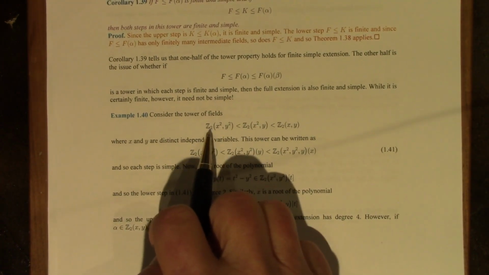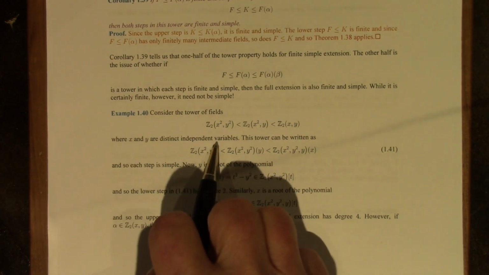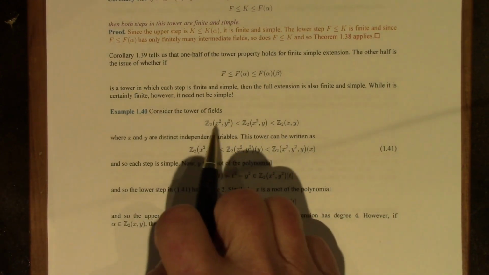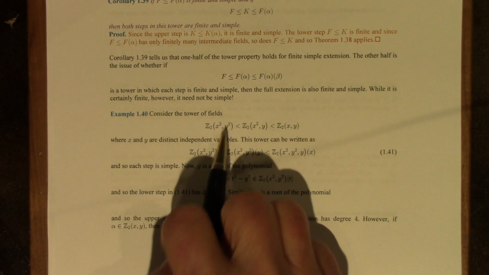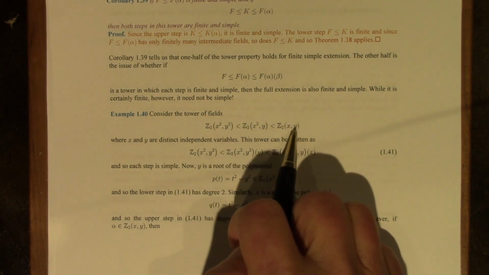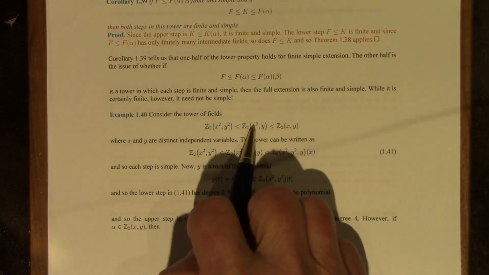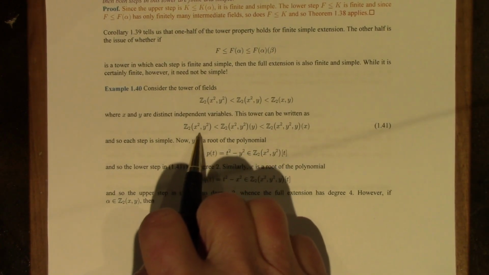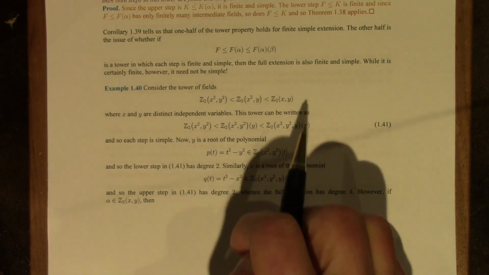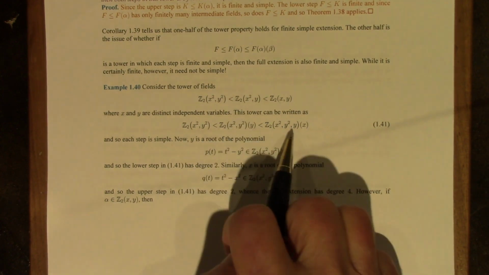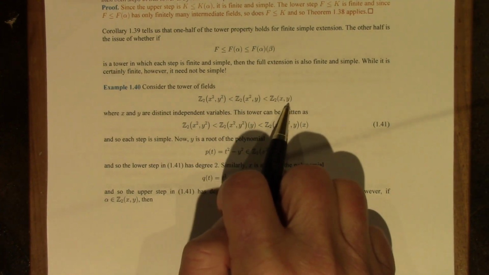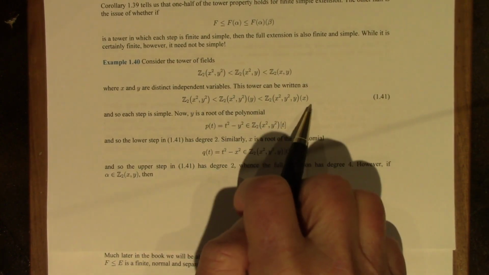Consider this tower of fields. The x and y are distinct, independent variables. We have Z2 with x squared and y squared adjoined. That's the base field. The big field is Z2 with x and y adjoined. The intermediate field is Z2 with x squared and y adjoined. So this tower can be written, here's this same base field. First we adjoin y, and that will give us this field. Then we adjoin x, and we'll have this field. So each step is simple.